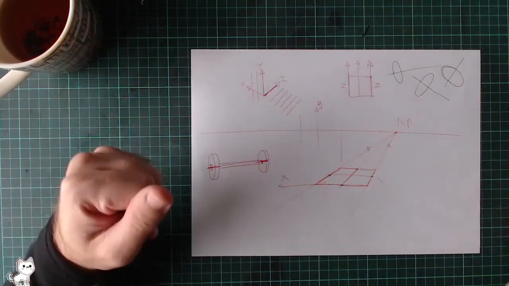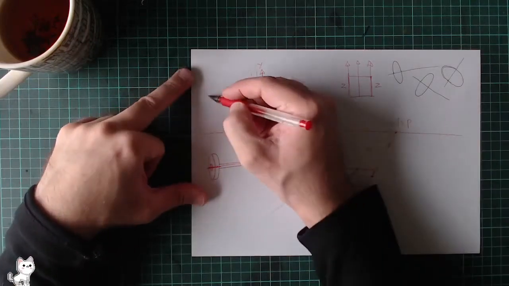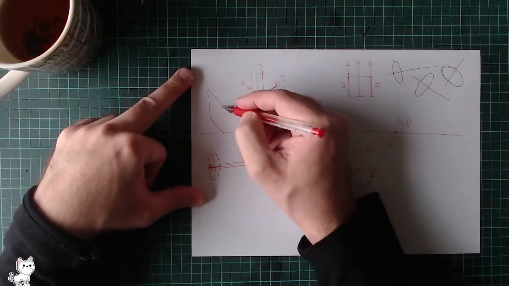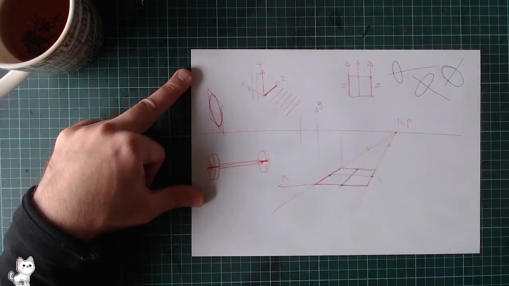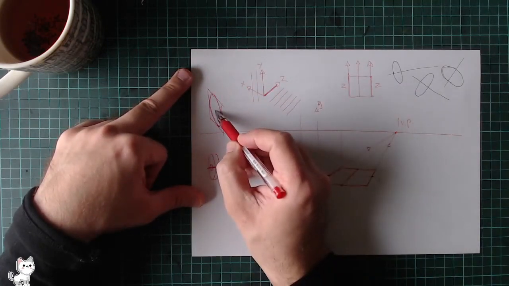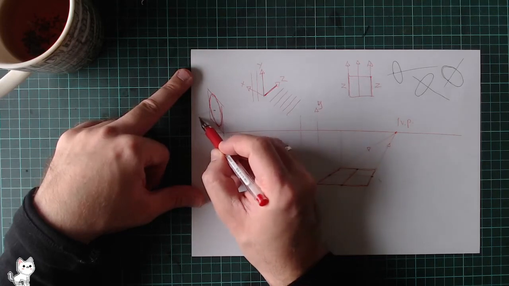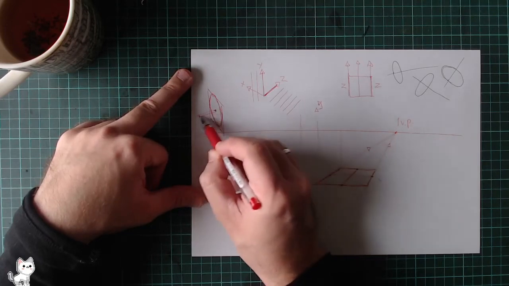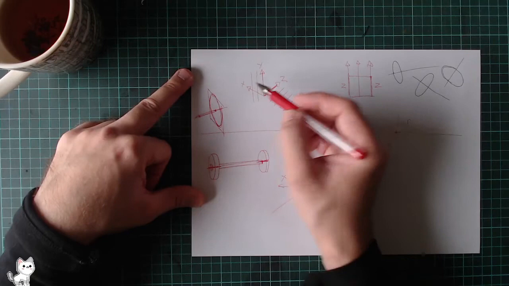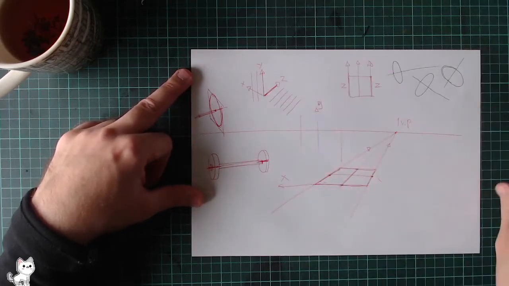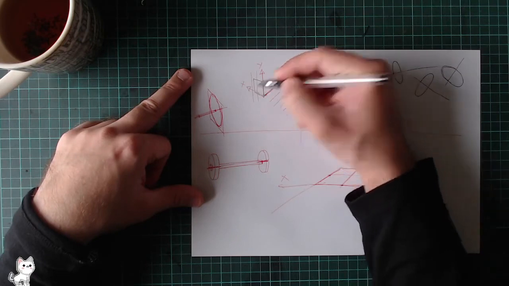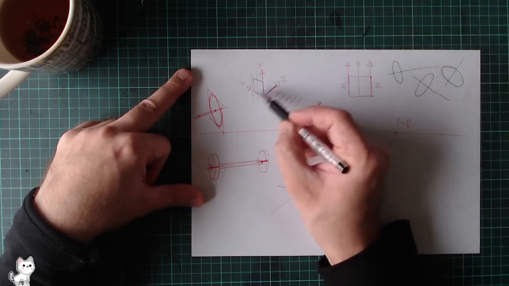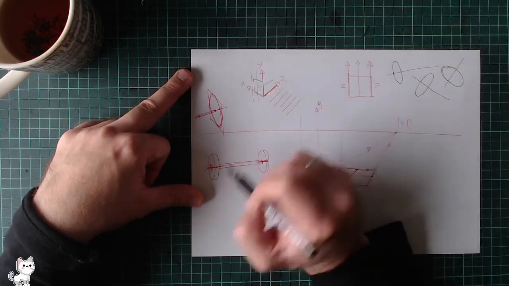So it's like if our circle is on this surface, then the minor axis will be perpendicular to this surface. So if the ellipse circle is on the x, then the minor axis will be on the z, perpendicular.